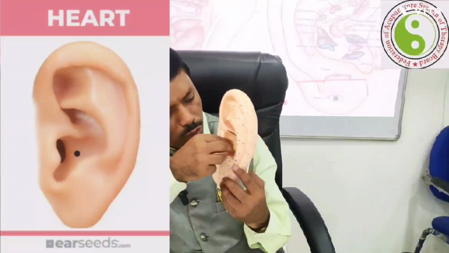Sir, how do we know exactly where the heart is existing? You just look into the lower portion. In that lower portion, you put one or two drops of water. When the patient is lying in this direction, put the two drops of water or one drop of water, where the water stays. That particular area is known as the heart.